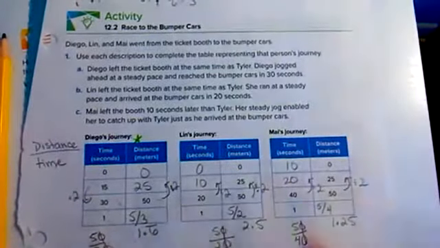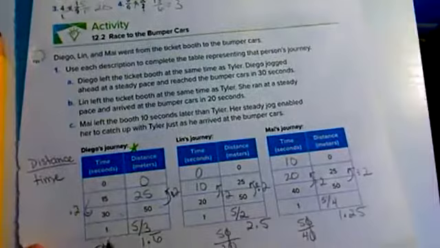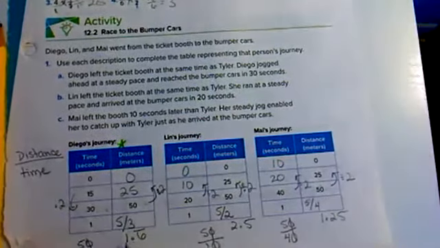Then I'm going to look down again. I have 30, 50. So I'm going to go over to 30, and all the way up to 50. So now I have 30, 50. And then his last one is 1 and 5/3.